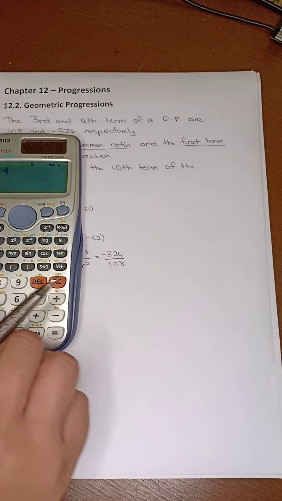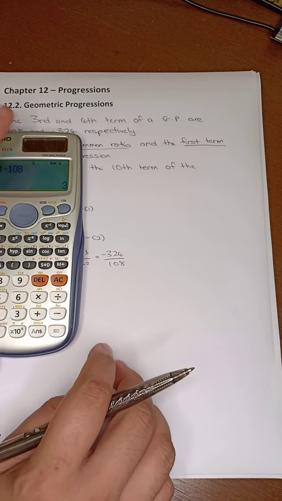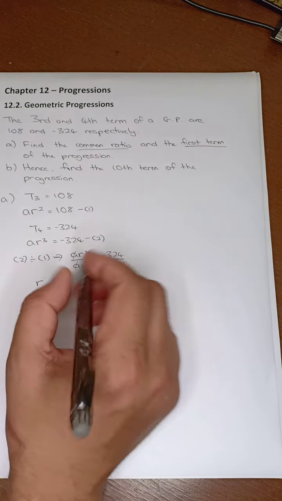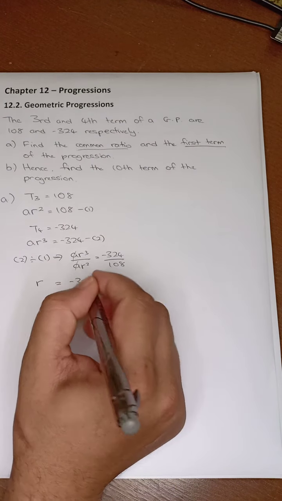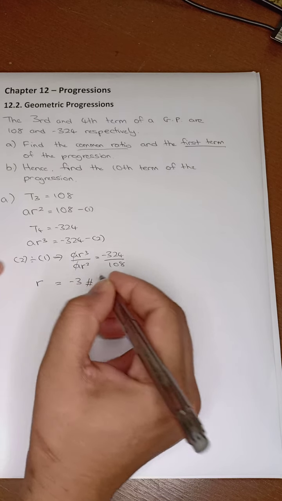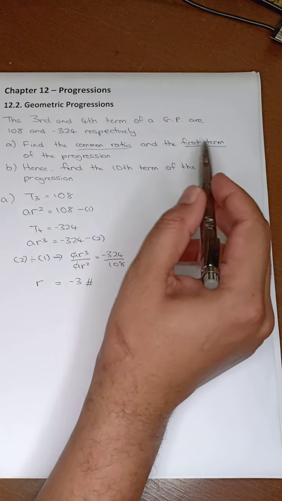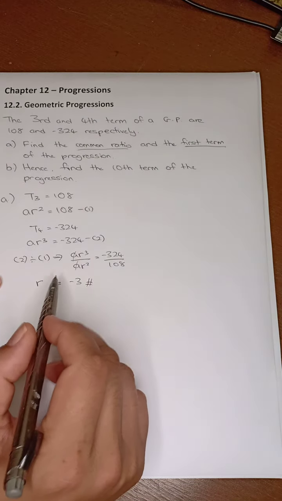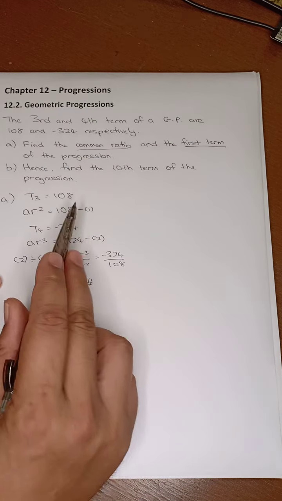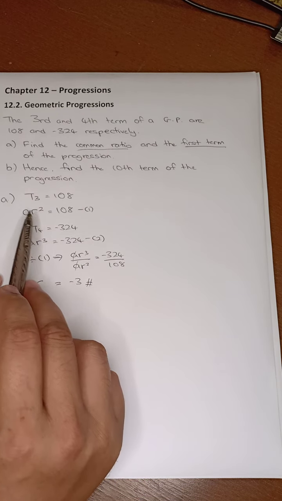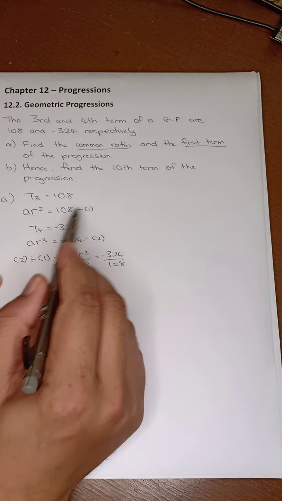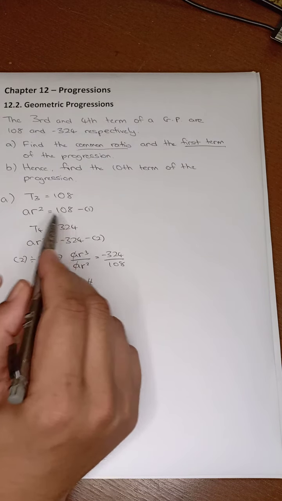Okay, this one, negative 324 divided by 108. 324 divided by 108, the answer will be 3. So it's a negative, so r equals negative 3. So we got the value of r, the common ratio. Now we need to find the value of the first term, a. So you can take r equals negative 3 and replace it in one of the equations to get the value of a. I'll replace it in equation 1 because it involves small numbers.